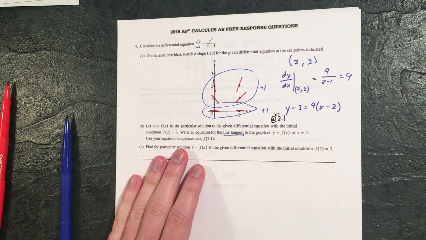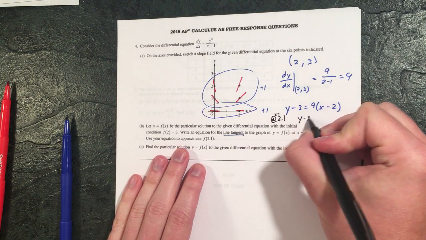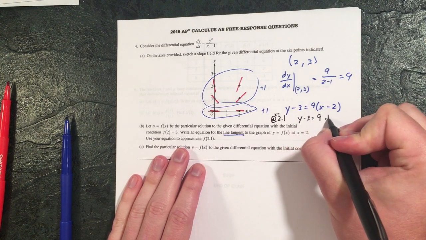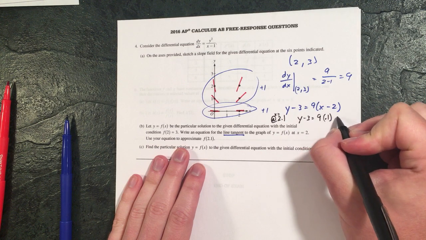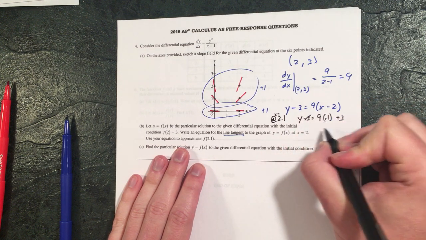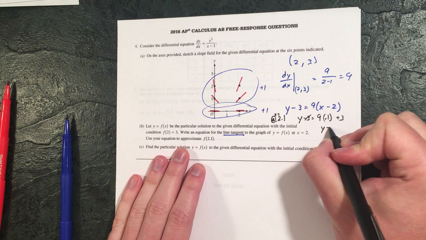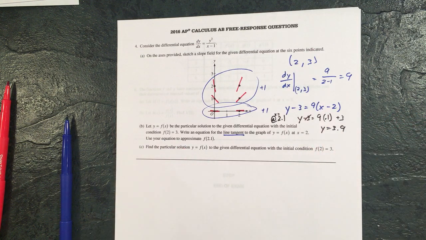And let's just evaluate at 2.1. X equals 2.1, y minus 3 equals 9 times 0.1. And then we're going to add 3 over. So that gets us y equals 3.9. Okay. Looking pretty good here.